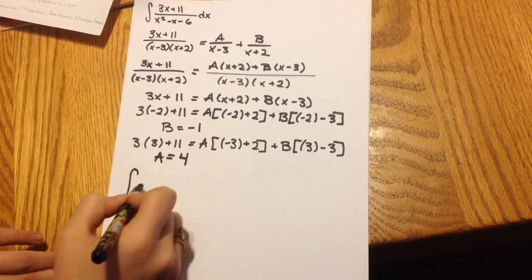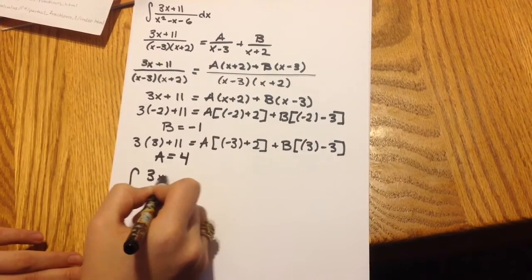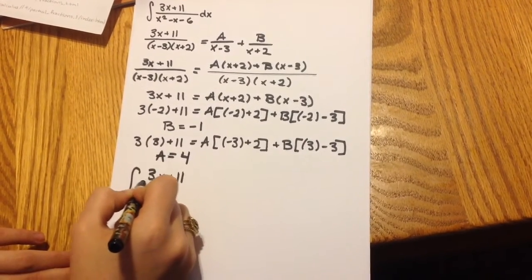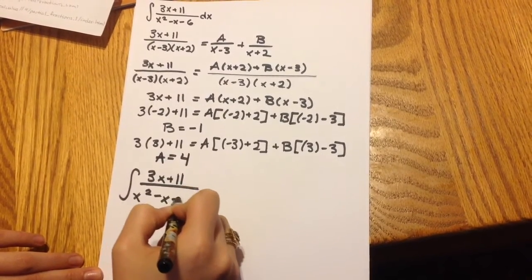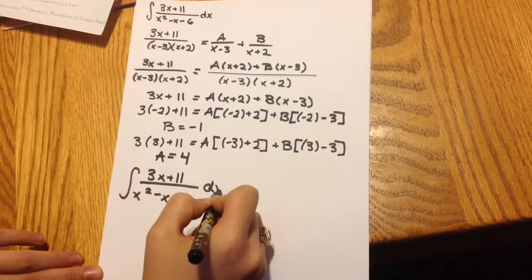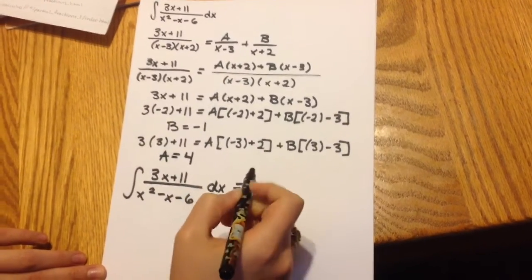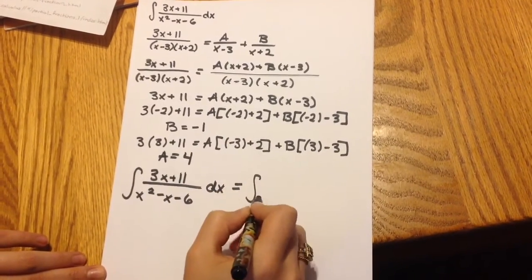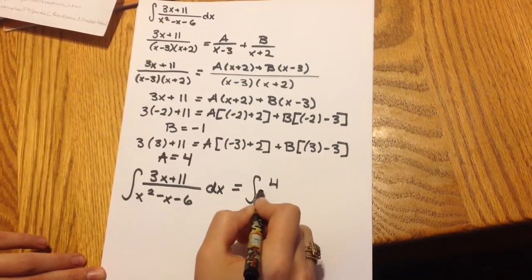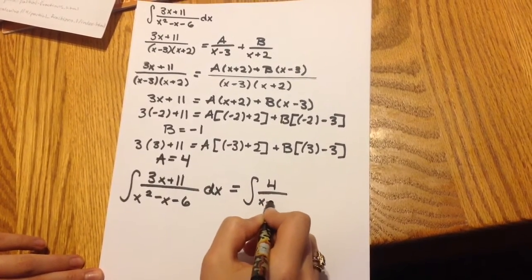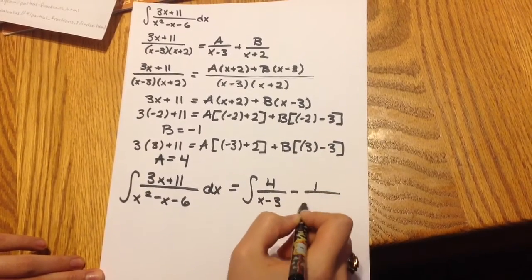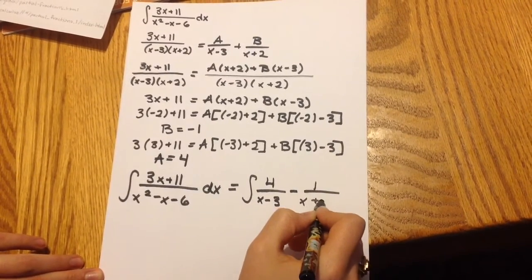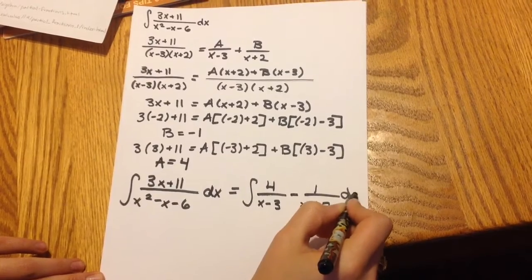So now we're able to solve the integral. We have the original integral, 3x plus 11 over x squared minus x minus 6 dx, equal to the partial fraction, and this is also where we plug in the A and the B: 4 over x minus 3 minus 1 over x plus 2 dx.